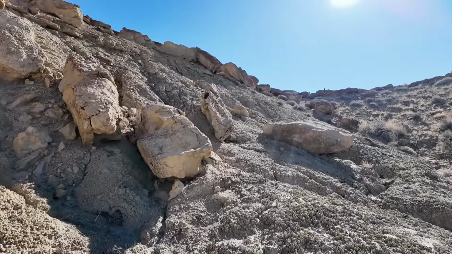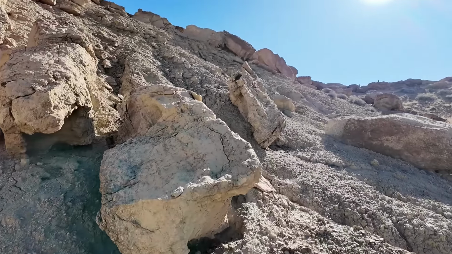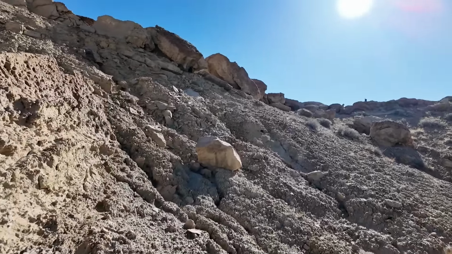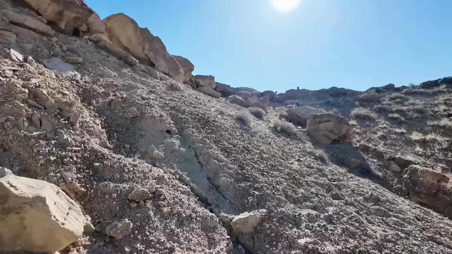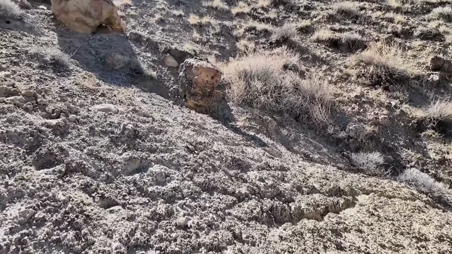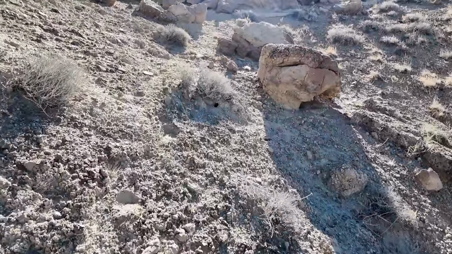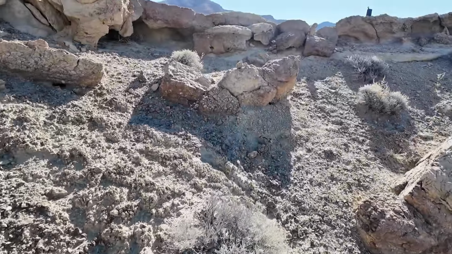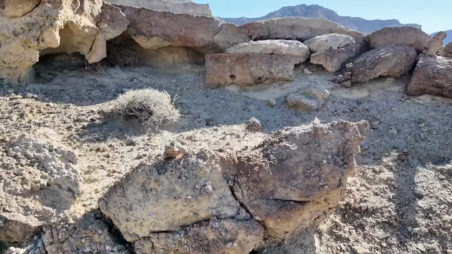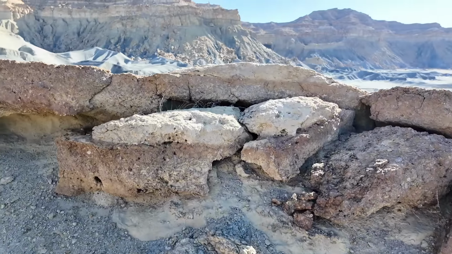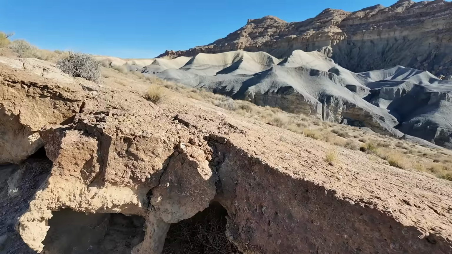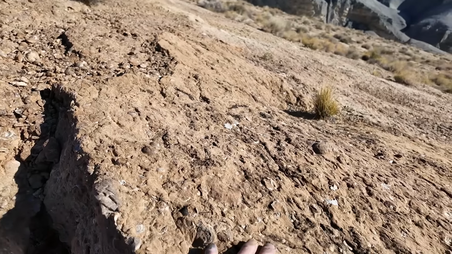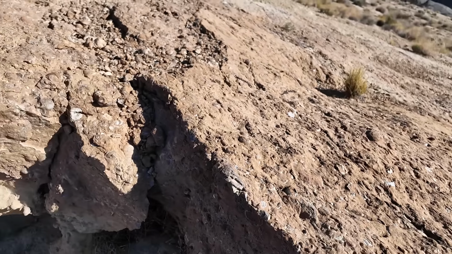As we get up to the ridge line here, we'll be able to see what this hard unit is that caps the ridge, and hopefully be able to look at the clues that help us decipher its history. So here we are at the ridge line, and we have a nice resistant unit here. It's kind of gritty. This is definitely a sandstone, but here's what's most intriguing about it.